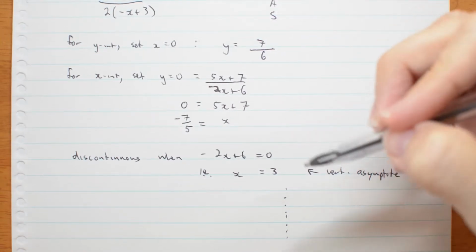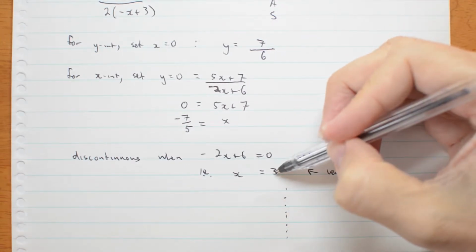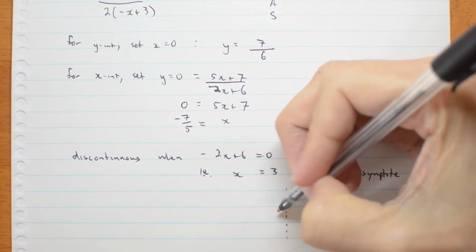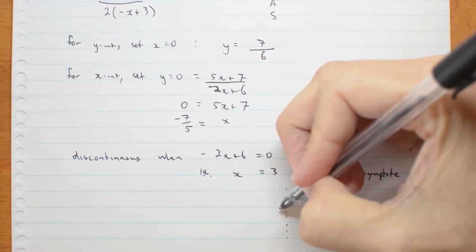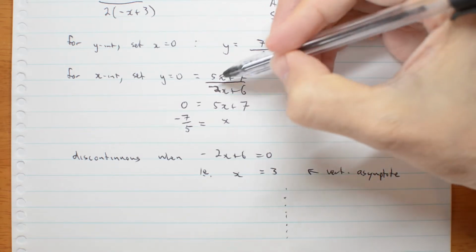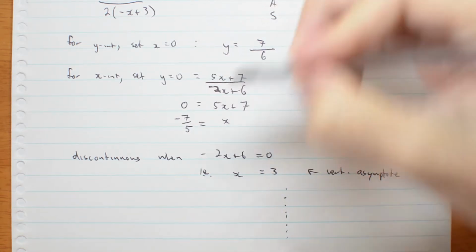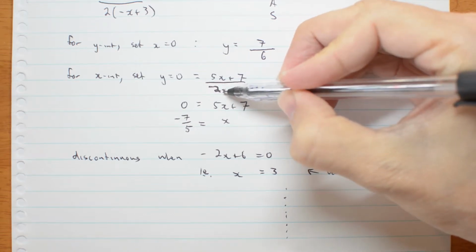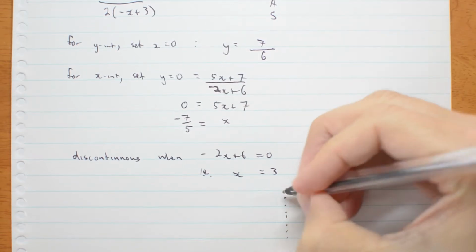What's the function doing around that asymptote? As x approaches 3 from below, x is actually slightly less than 3. If x is less than 3, this is positive, and the bottom is going to be 6 minus something a little bit less than 6, so it's going to be positive.